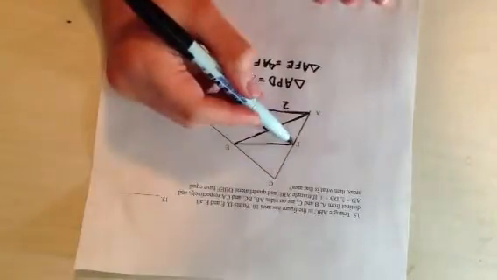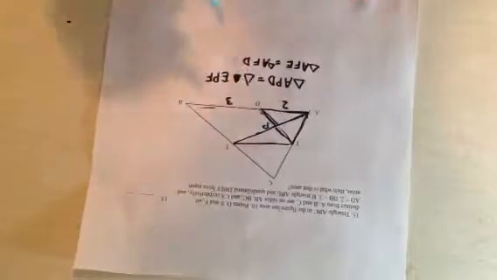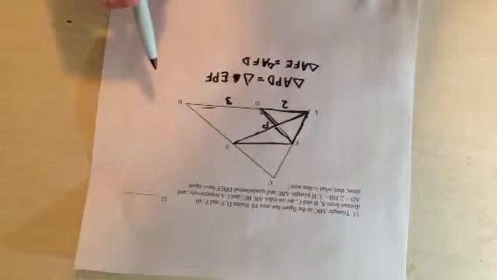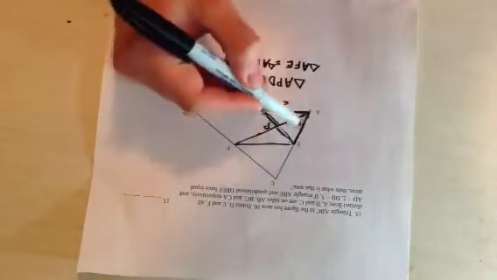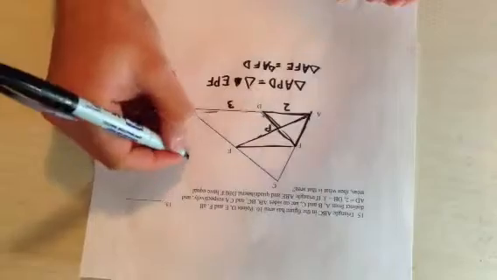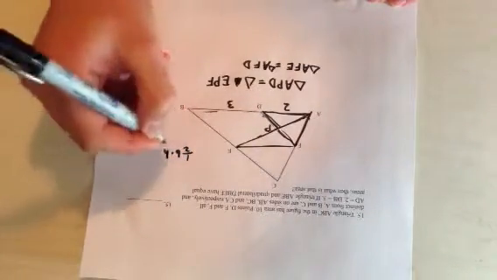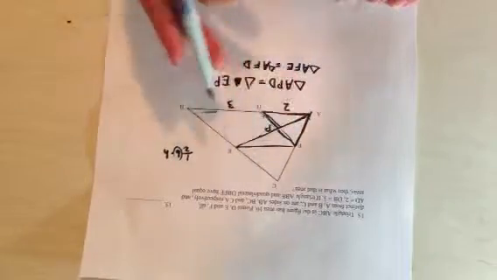So what do we get with this? Because we know that these two have an equal area, we know that the height is going to be the same because they have the same base. How do we find the area of a triangle? We take 1/2 base times height. If the two bases are the same, let's take AF as the base because they share the base.